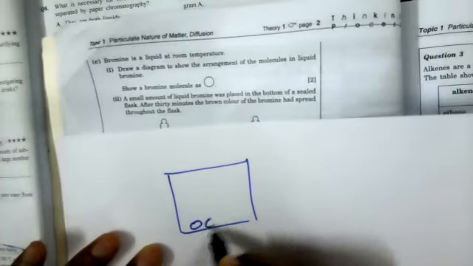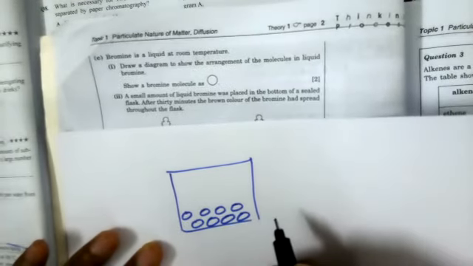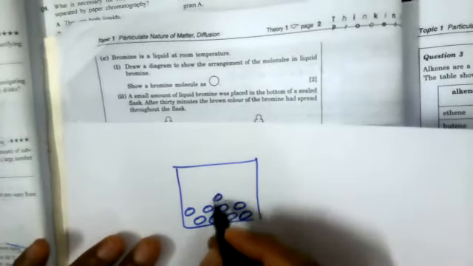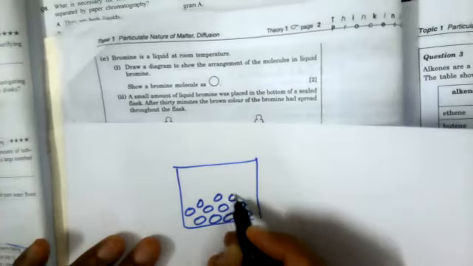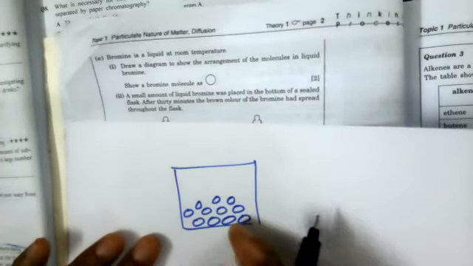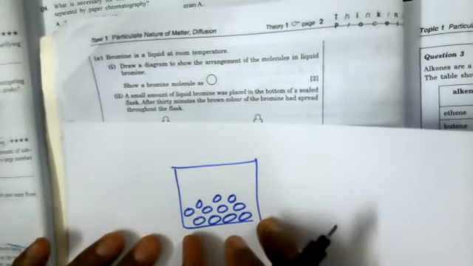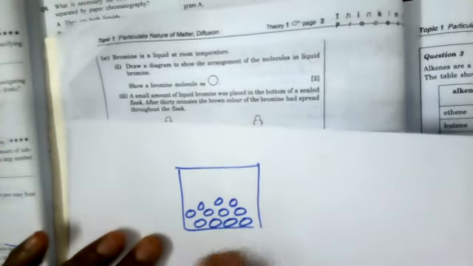So simple. Okay, this way. ये regular हो गया, थोड़ा सा इसको random करना. Yes, teacher. Make sure that you differentiate it from solid. Okay, this way, something like this.